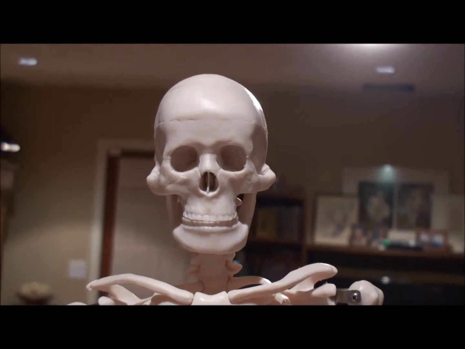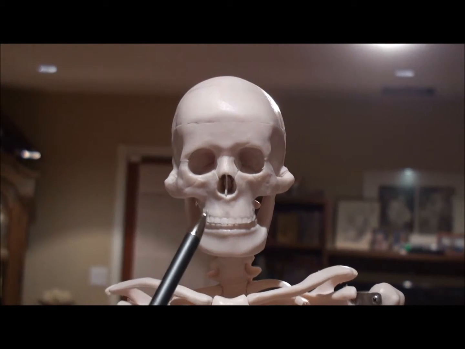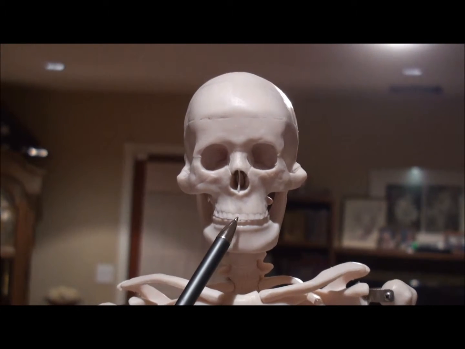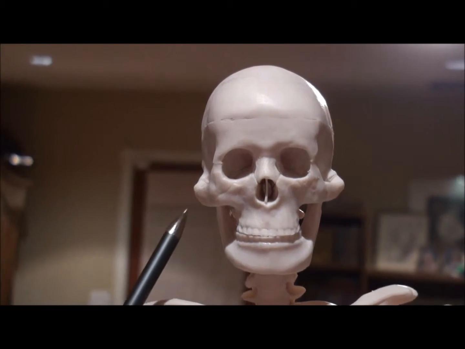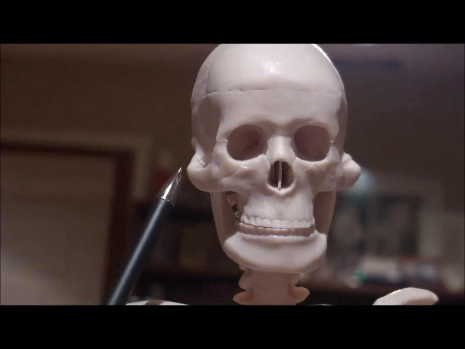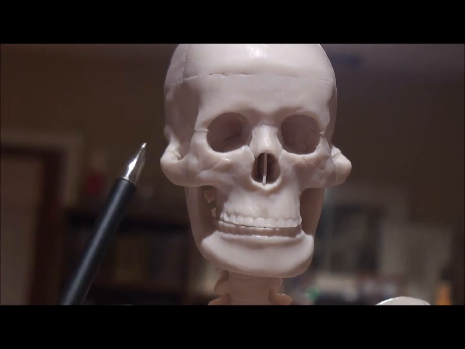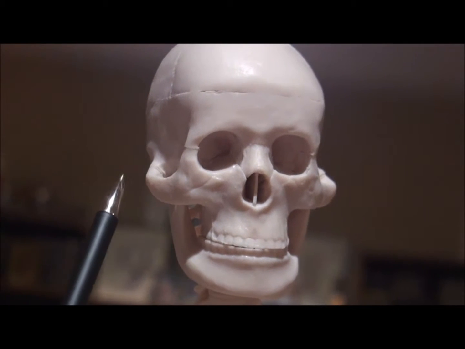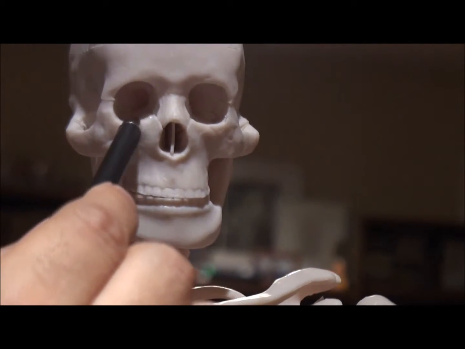Next are the facial bones. This is the maxilla and the alveolar process of the teeth. The nasal bone. The zygomatic process. The squamous and the zygomatic process form the zygomatic bone. The ethmoid bone is in here.